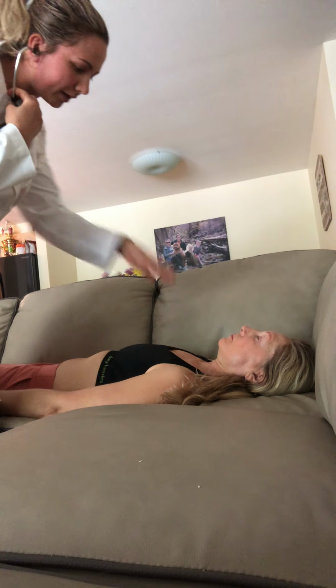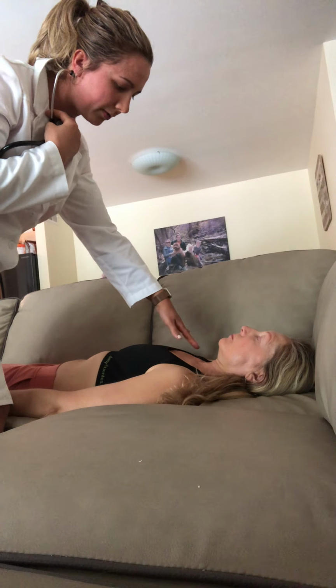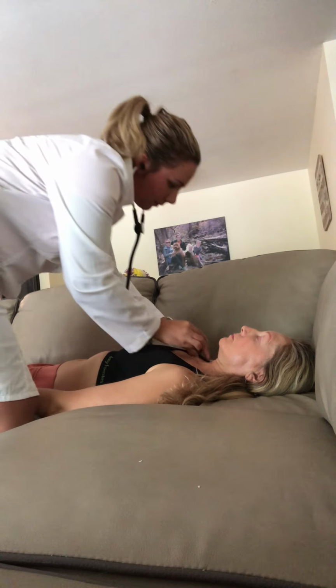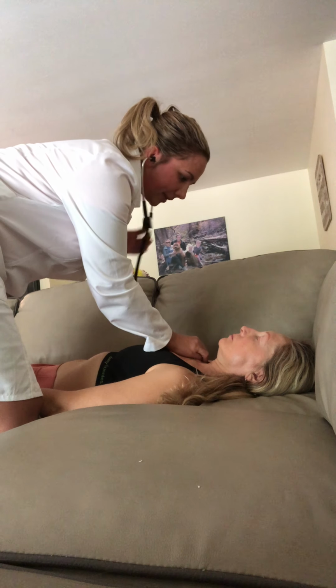Okay, so that completes the percussion. Again, resonance was heard over the lung fields. I'm going to auscultate. I'm going to go the same way, laterally down, just below the apex down to the bases. Take good breaths for me.